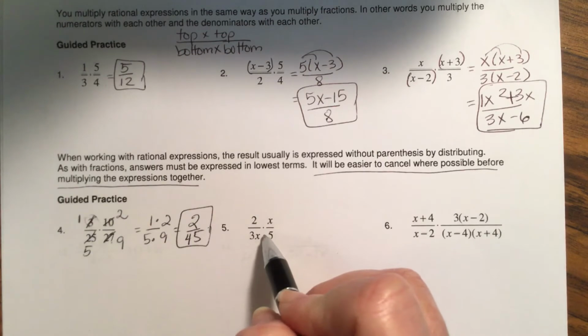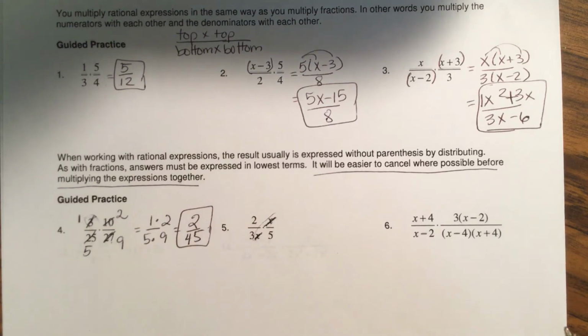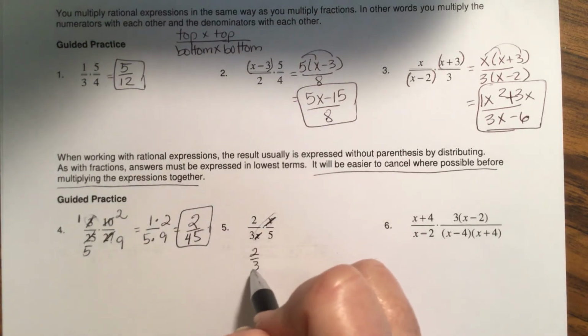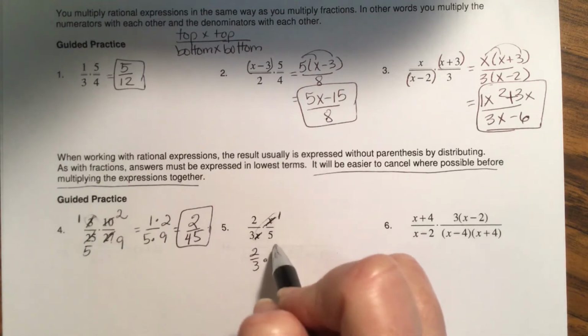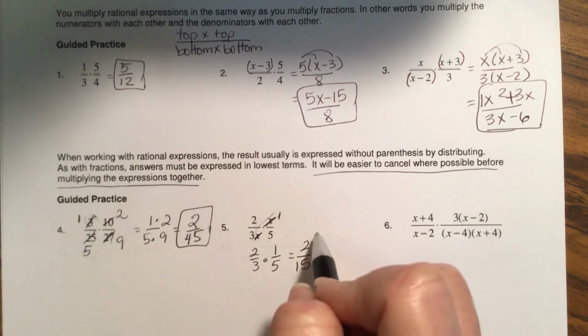So if we look at this one, these two, one's on top, one's on bottom. Those cancel out. So basically all we end up having is 2/3 times, this is just a 1 now, times 1/5, which is 2 over 15.